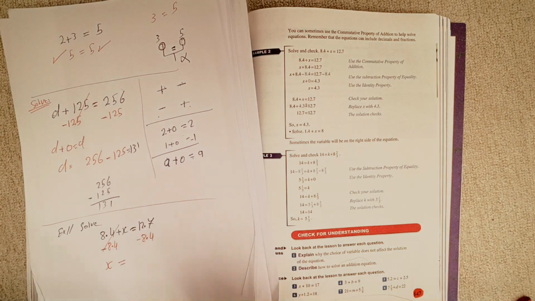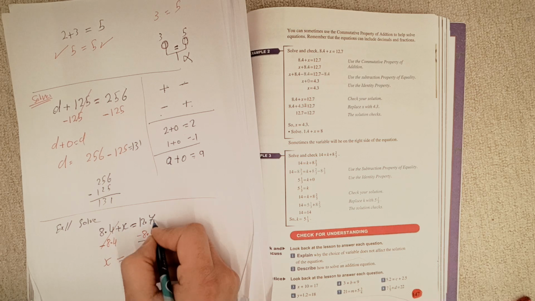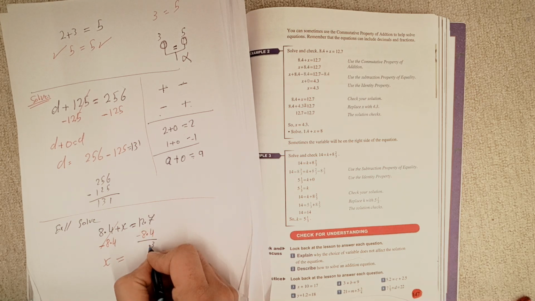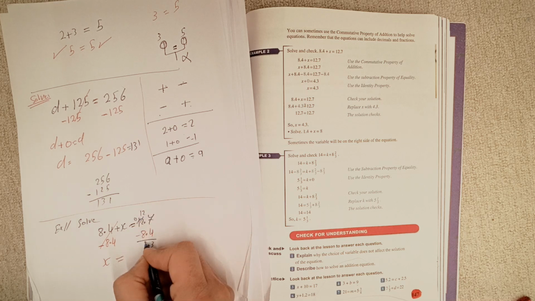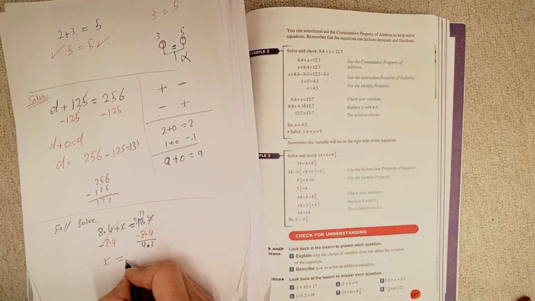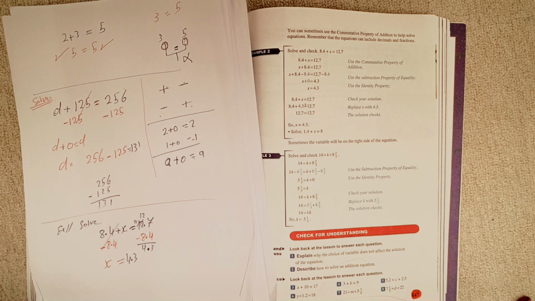Equal 12.7 minus 8.4. 7 minus 4 is 3. 2 minus 8 we can't. 12, 12 minus 8 is 4. So 4.3. This is the answer, x.